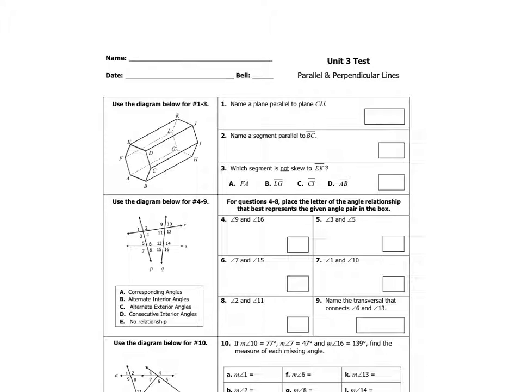Listen carefully to all the directions. First direction is you are only doing the odds on this test. Alright, so just do the odds. When you put your answers in Edulastic, any even numbered one that I tell you not to do, just type my name in, Mr. Brooks, in the answer document.